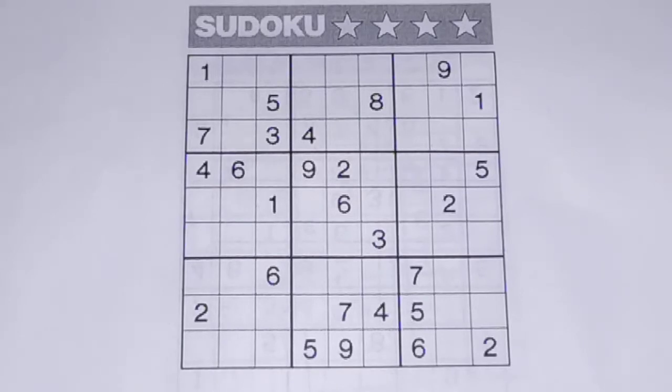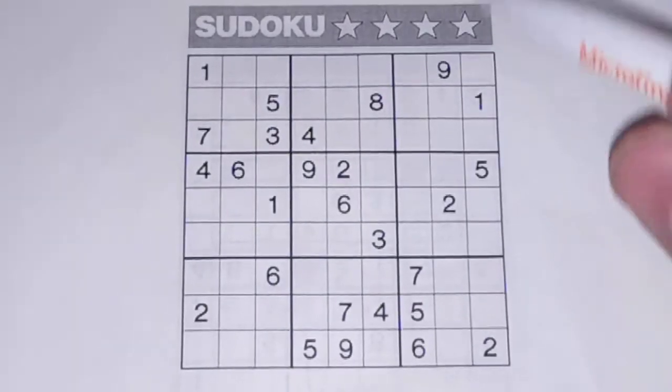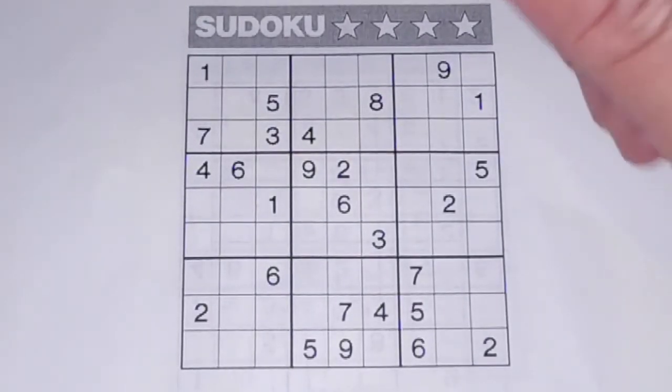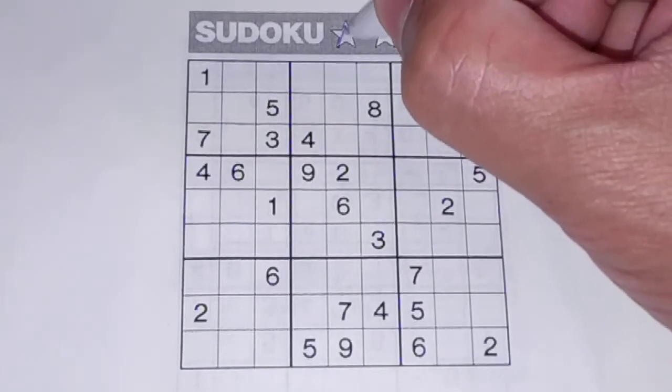Today I have not received a newspaper, so I have downloaded the newspaper PDF, and it's a hell of a job to extract this PDF of the Sudoku. It's a Sudoku with a 1 star.